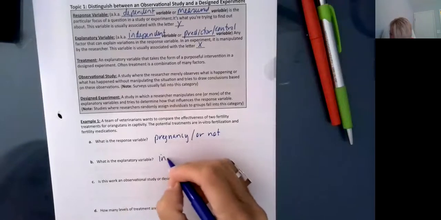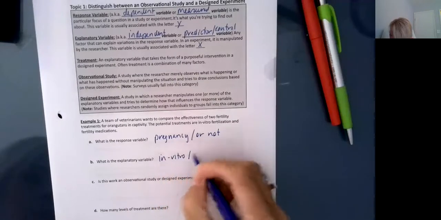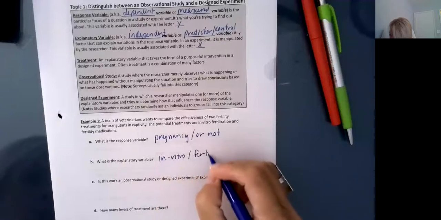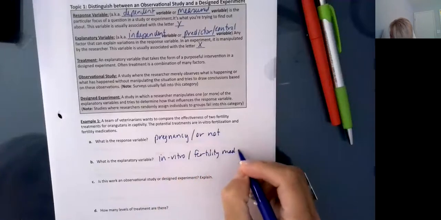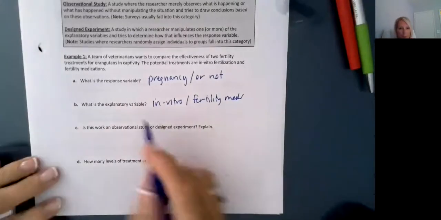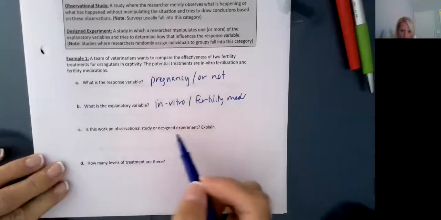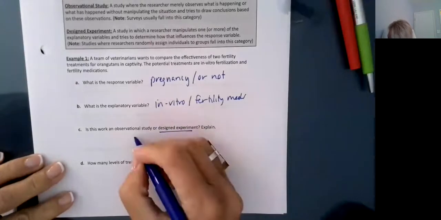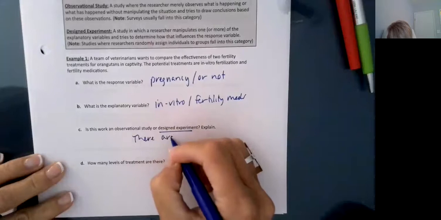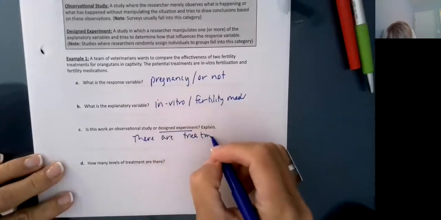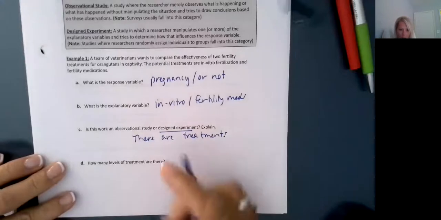What is the explanatory variable? There are two, they said. One is in vitro, and the other one is just fertility medications. Is this an observational study or a designed experiment? We're going to kind of assume it's a designed experiment only because they didn't tell us that they randomly put them into groups, which is also part of being a designed experiment, but because there are treatments, it's designed. And how many levels of treatment are there? There are 2 levels of treatment.